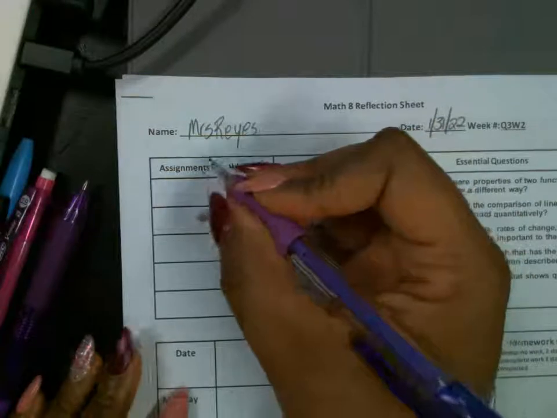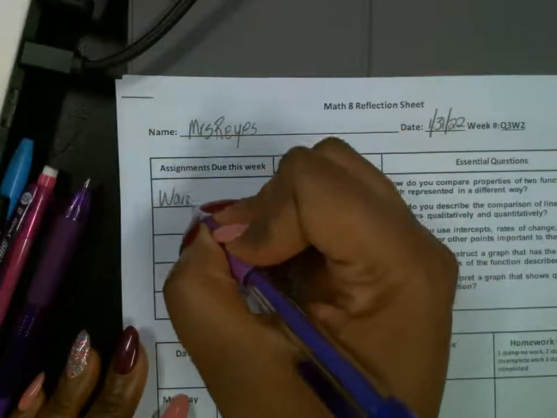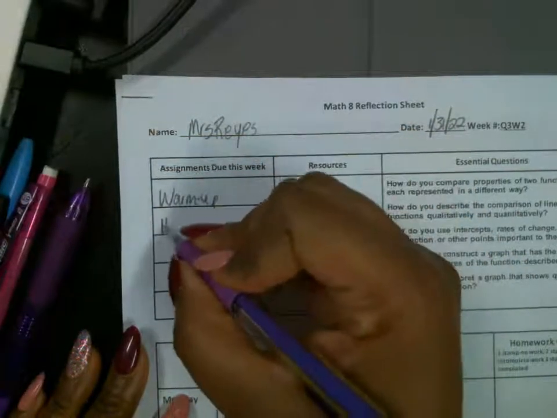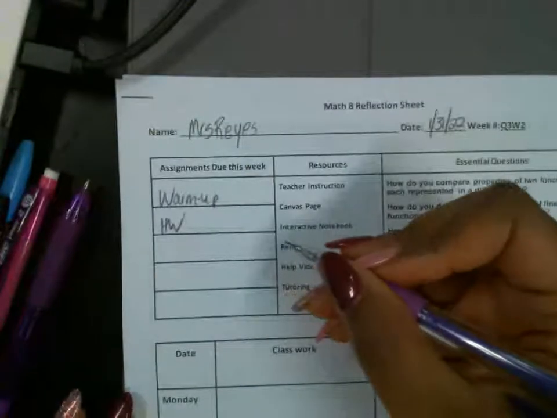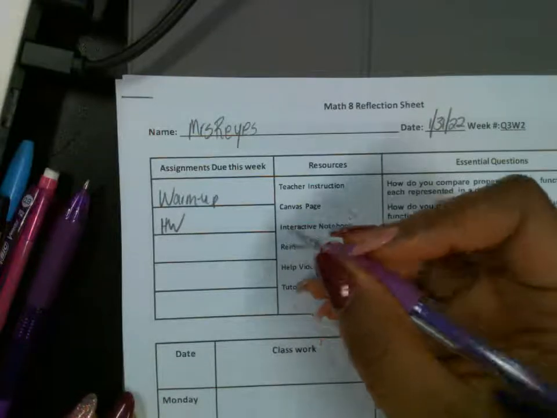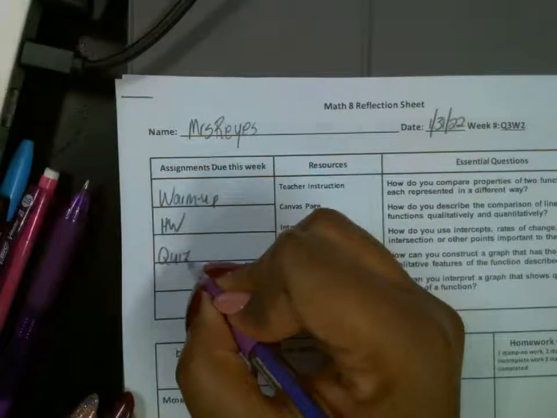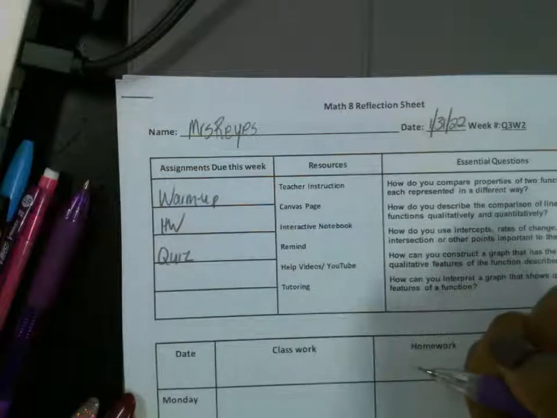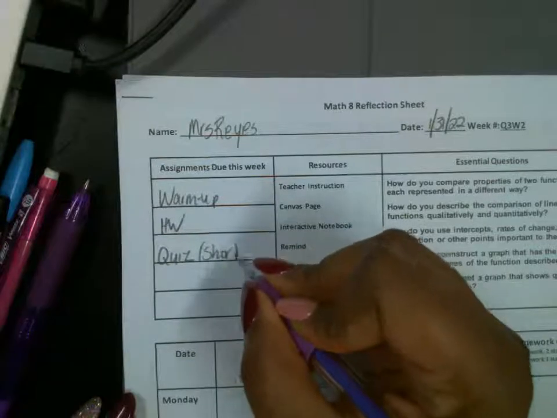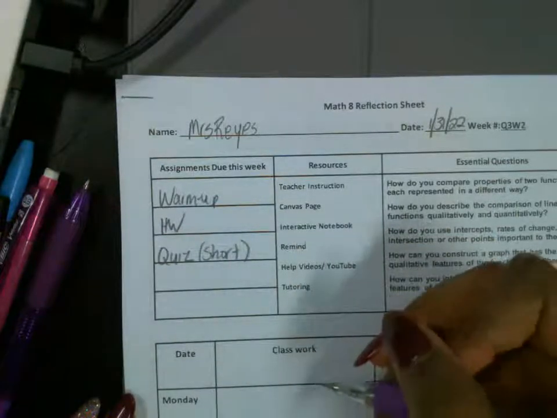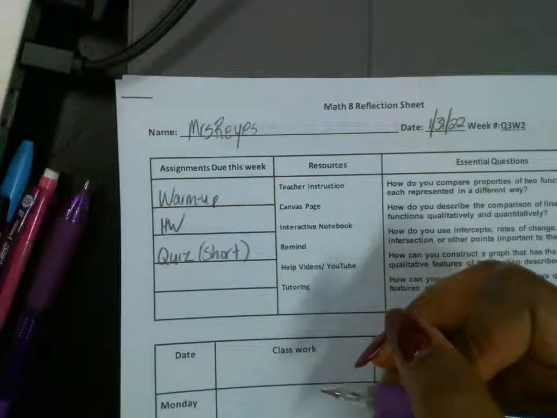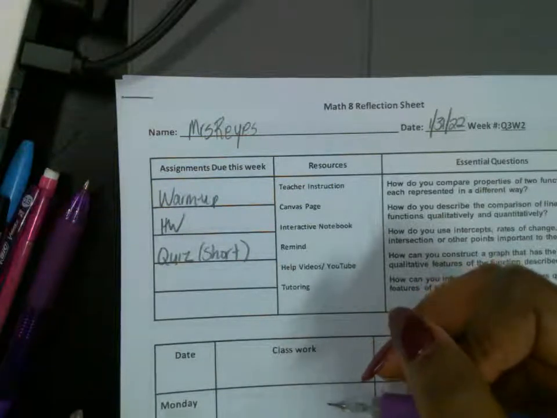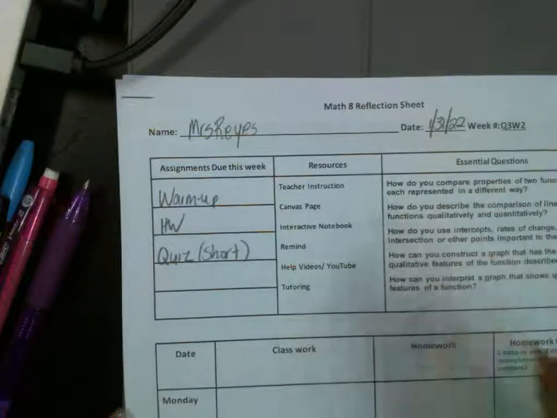The assignments that are due this week are the following. We have our warm-up, our homework, and we also have a quiz this week. It's going to be very short, and it's only whatever we finish covering this week. Only what I feel good about that we've covered, I'm going to put on there. It's not going to be too long.